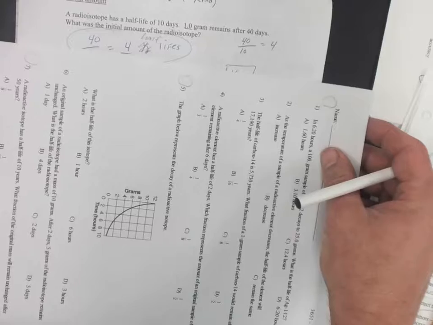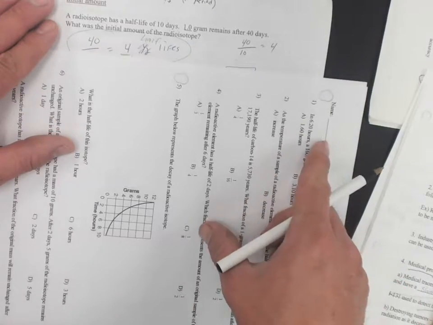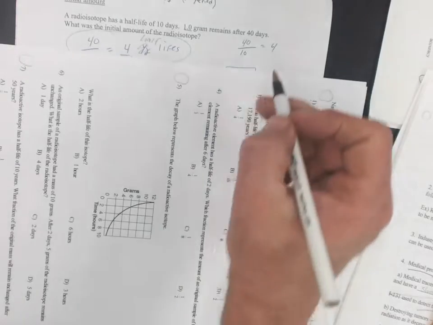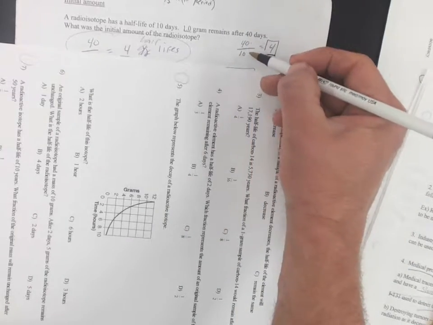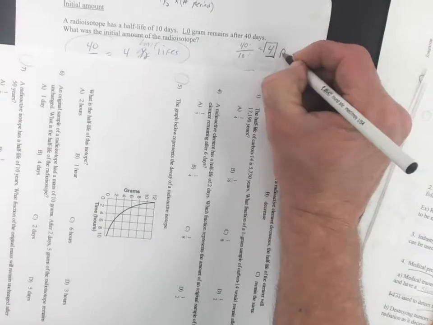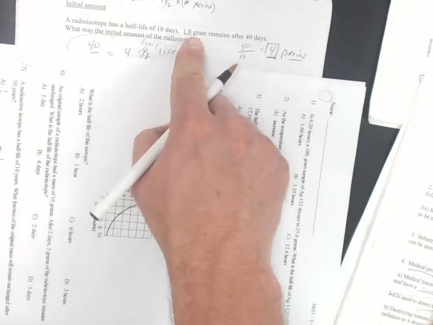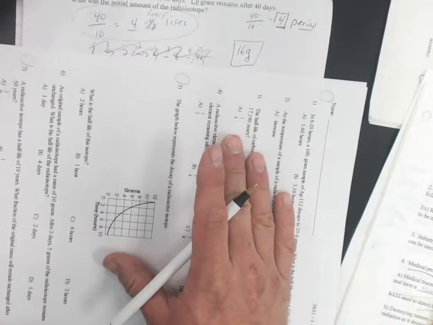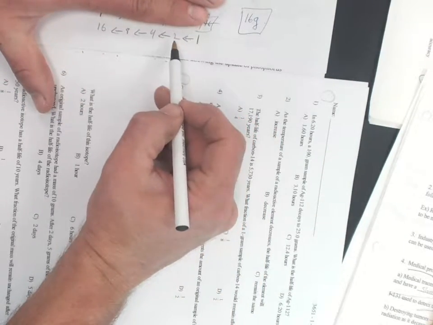Initial amount. A radioisotope has a half-life of 10 days. 1 gram remains after 40 days. What was the initial amount? This one we have to kind of work backwards. The first step that we need to do is find the number of half-life periods, and that we do by taking our total time and dividing it by our half-life. So 40 over 10, and we get 4 half-life periods. Now, once we know that, take what was remaining, which is 1 gram, and build it up 4 times. So I'm going to do this down here at the bottom. 1, multiply it by 2.